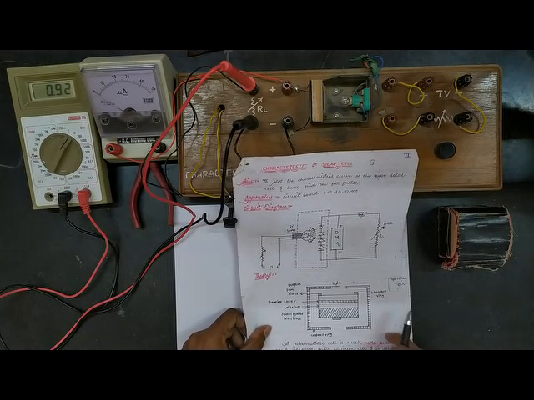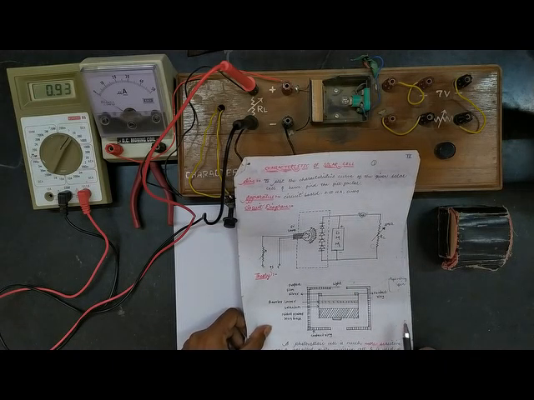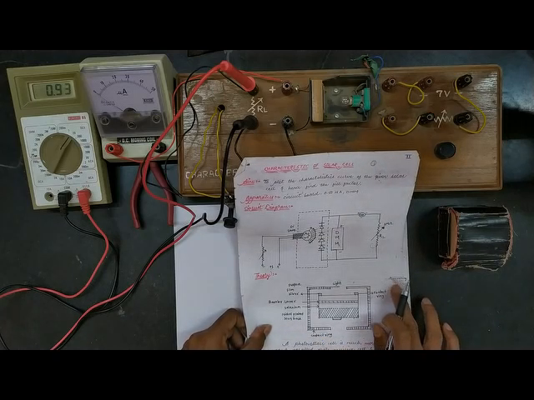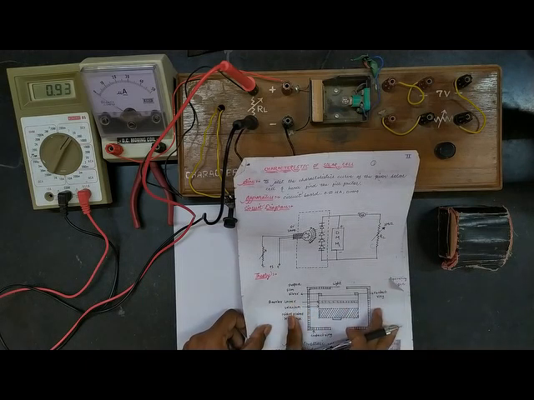Actually, here we are not interested in learning the internal structure of the solar cell. We have to just check the characteristics of the solar cell. Whatever the detail and however it is converting, that is another concept we can study in some other video. But here let us consider this is the solar cell.